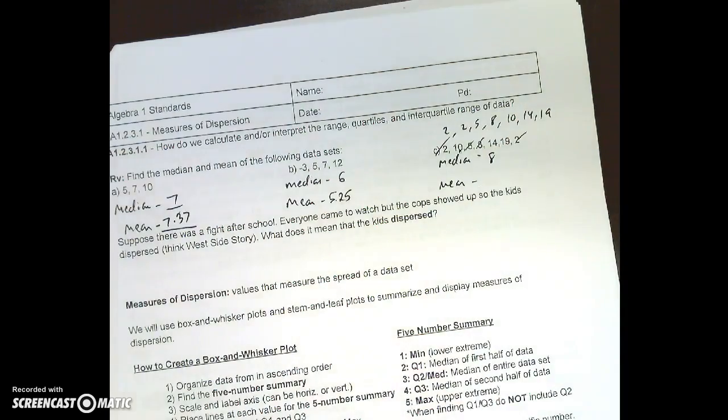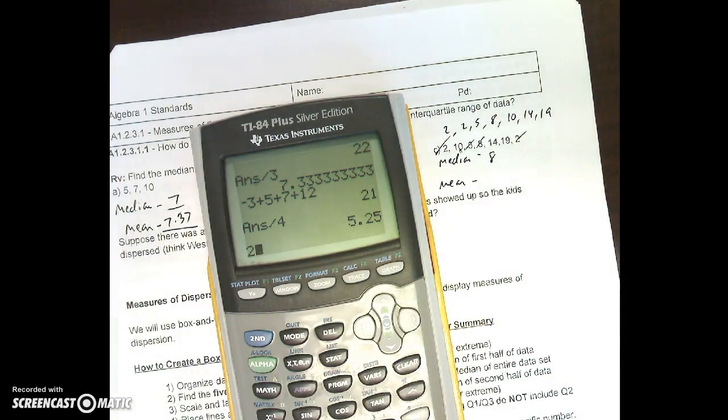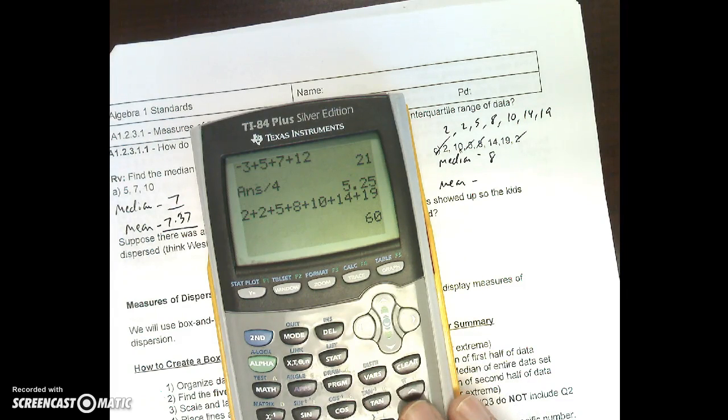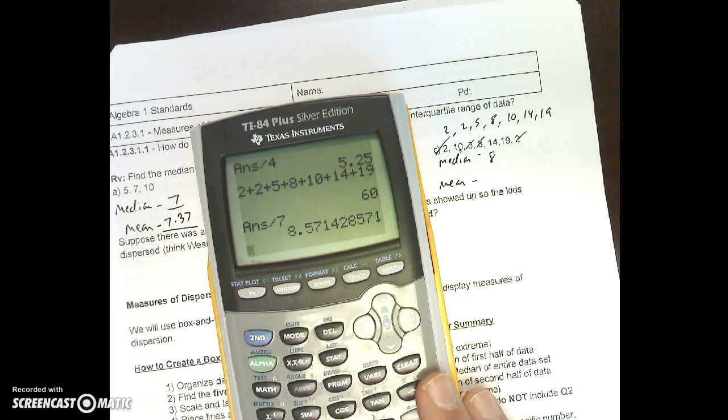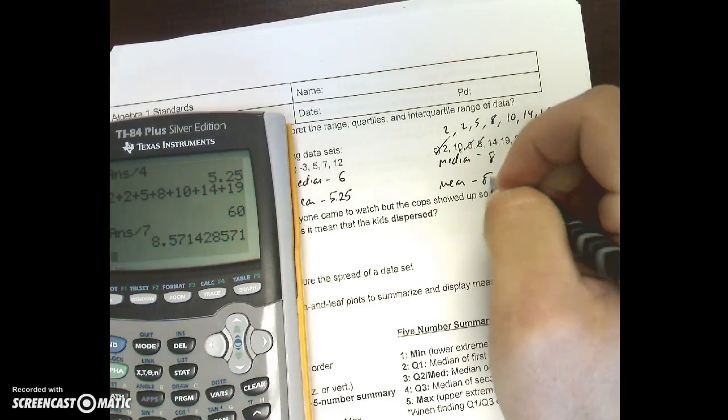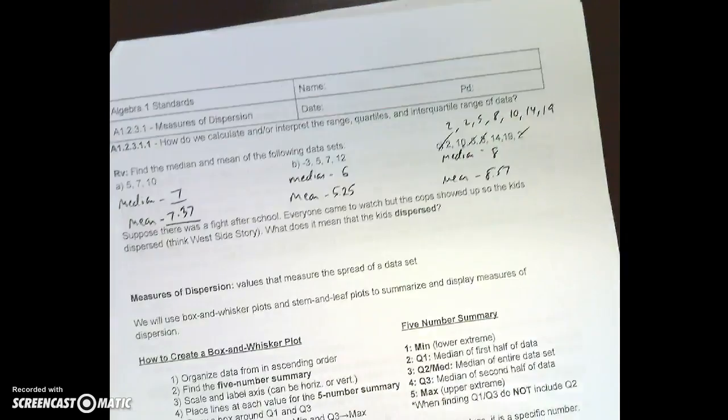There's your median. I can add all these together: 2 plus 2 plus 5 plus 8 plus 10 plus 14 plus 19. Divide that by, how many do I have there again? 7. Which gives us 8.57. Alrighty, cool.